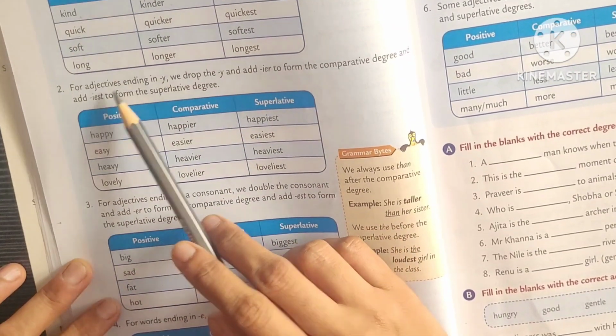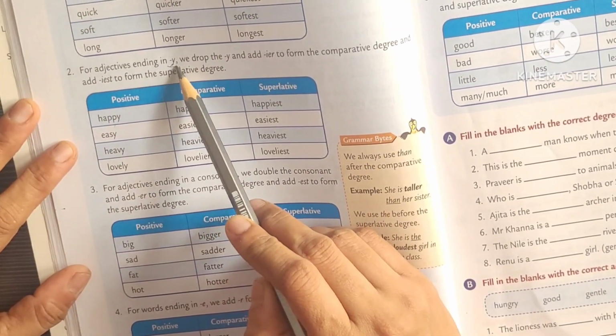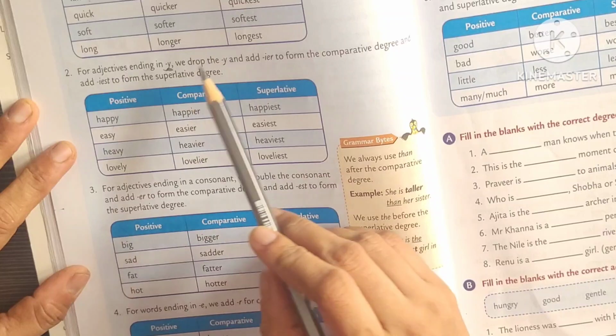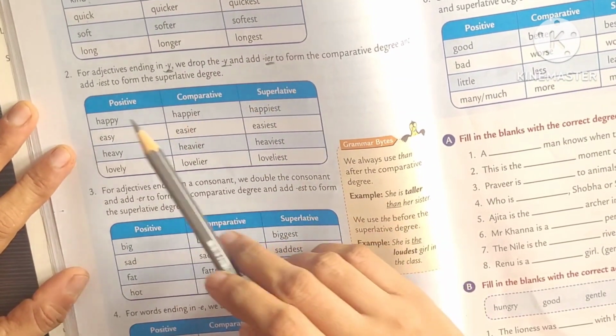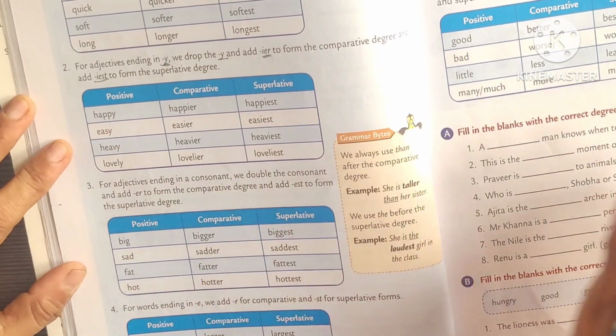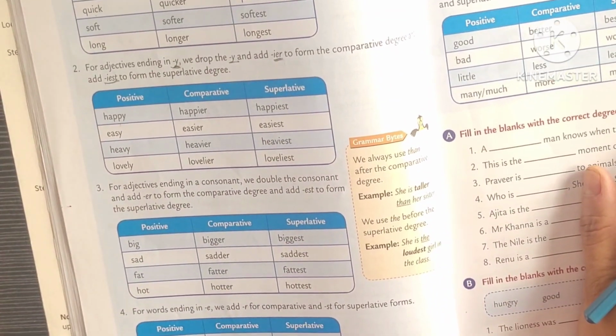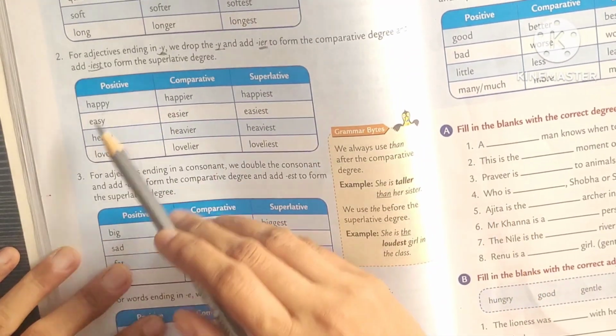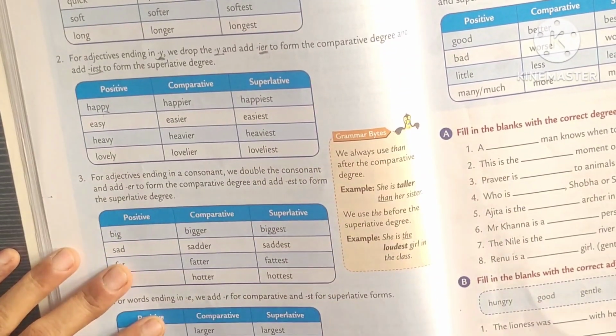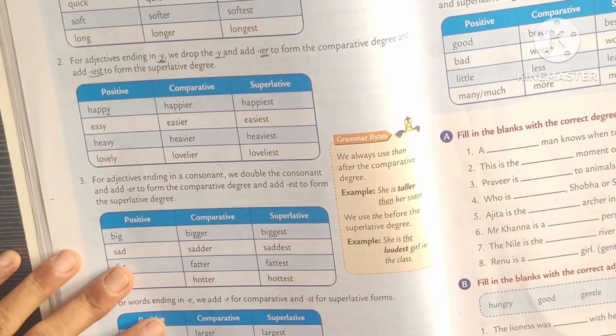Next, happy, happier, happiest. So the adjectives ending in y, we drop the y and we add ier for comparative and iest for superlative. Okay. Happy, so comparative is happier, superlative is happiest.